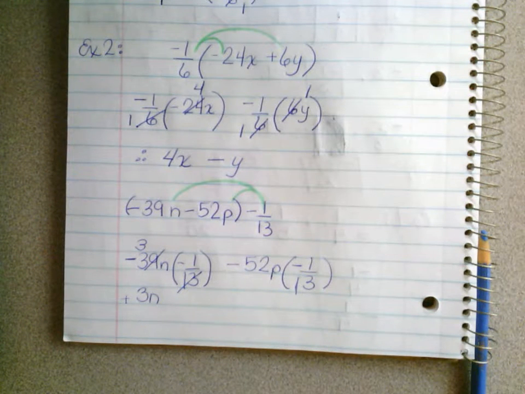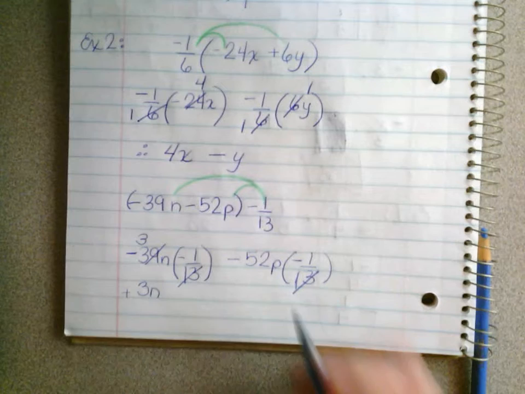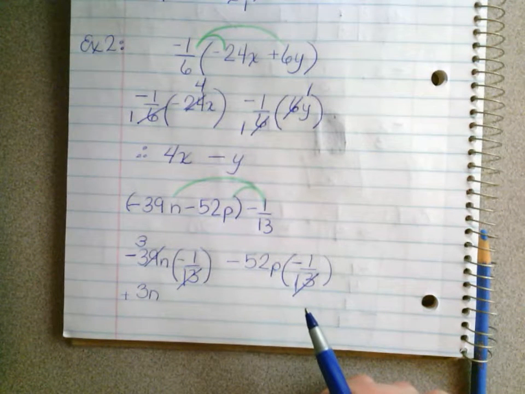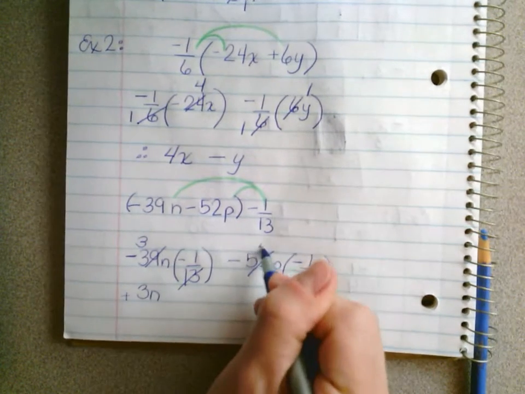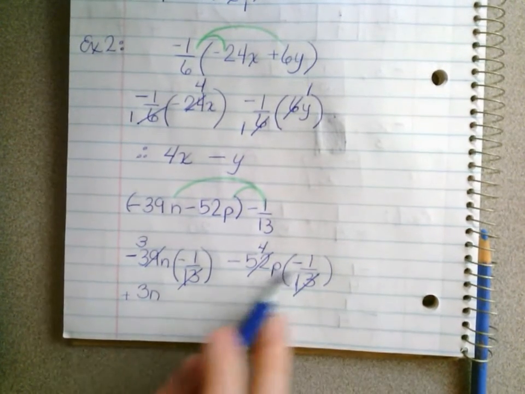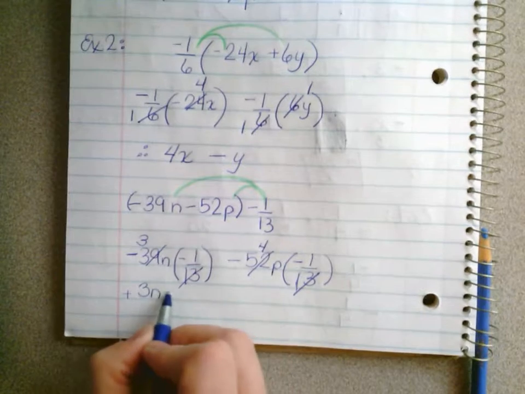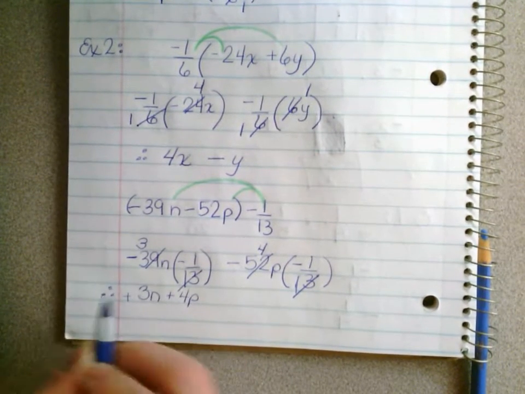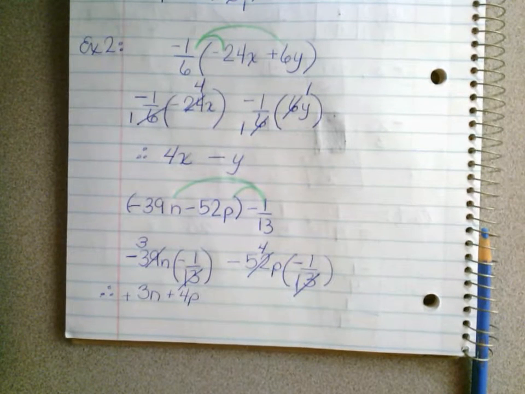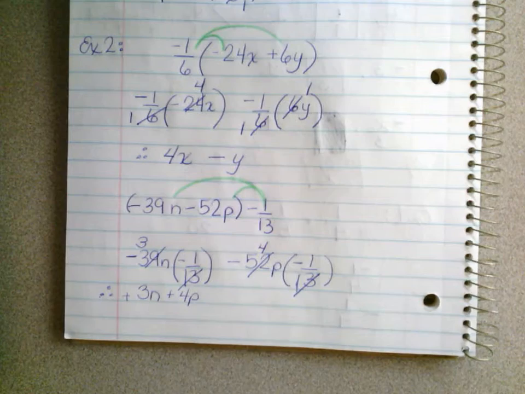What's that going to reduce by? 4. Will this be positive or negative? Yep. 3n plus 4p after you've done all that work. Last one. Last one I want to do with you.